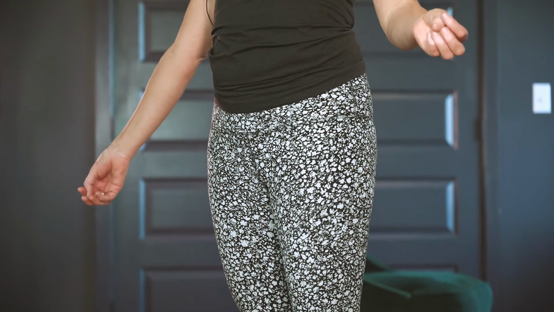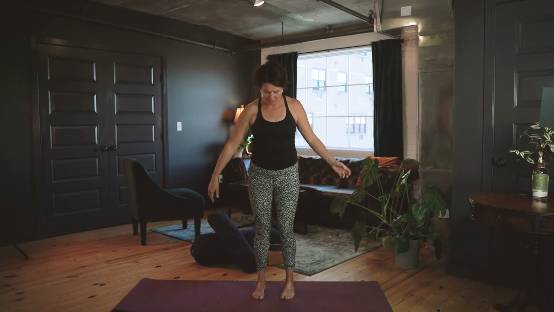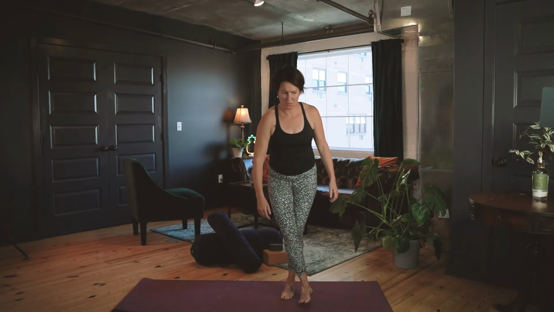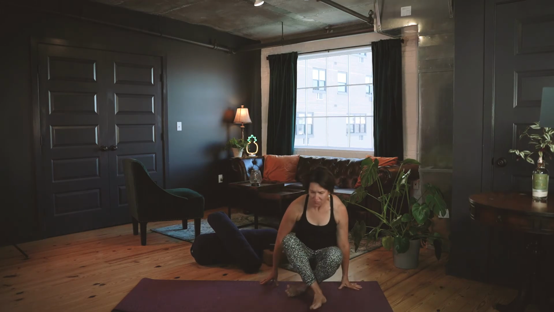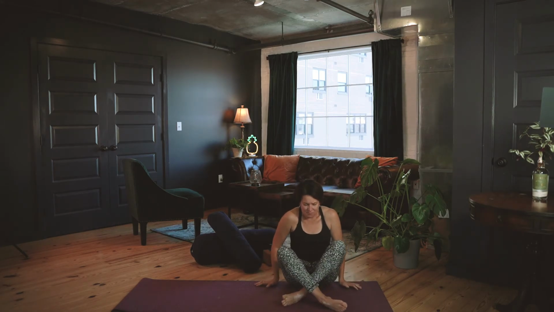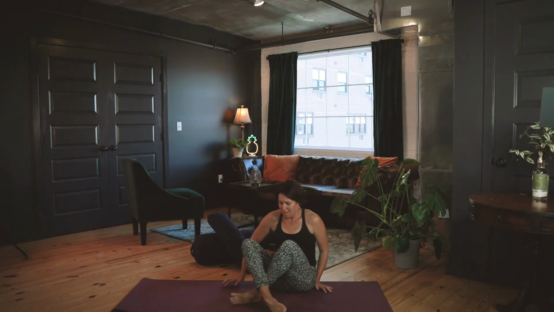We'll end our 20-minute session by sitting in a comfortable seated position. Put your hands on your knees, pull on your knees, engage your abdominal muscles, broaden across your chest. You can either close your eyes or just look at something on the floor a couple feet in front of you.